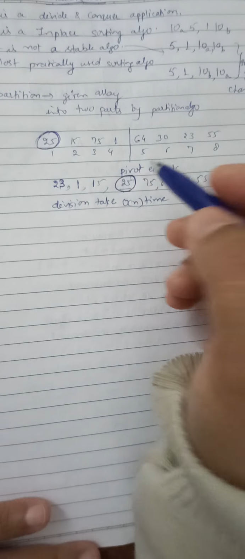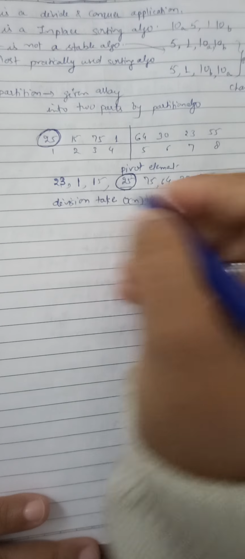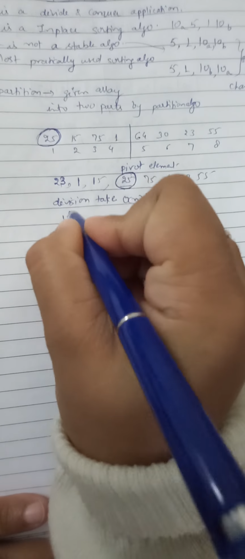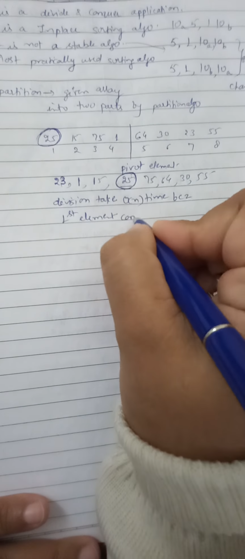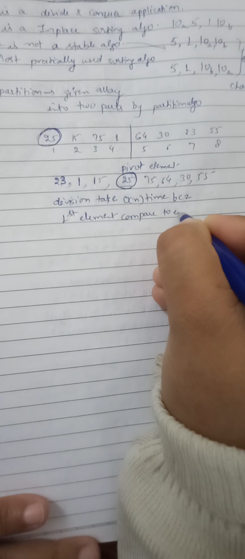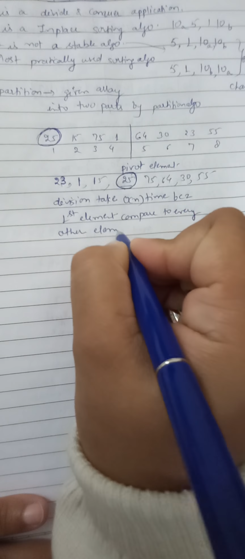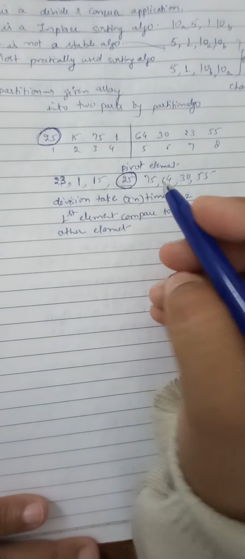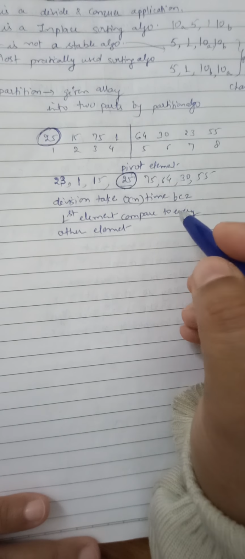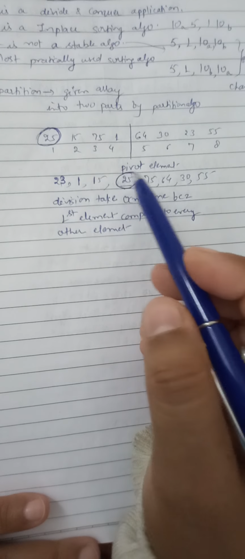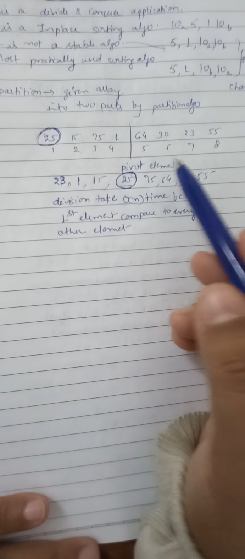So we have to do comparison, and it will take order of n time, because the first element needs to be compared to every other element. And after that there is no need to combine. That's why it takes constant time, because as we know, all before the pivot element should be less, and after that it is greater. So this is called the partition algo.